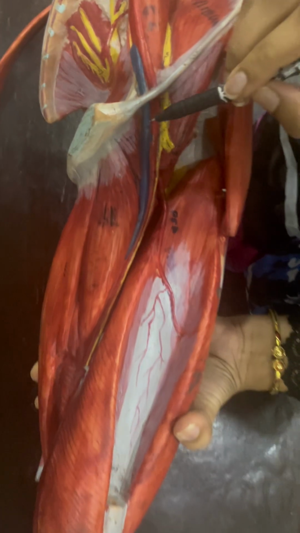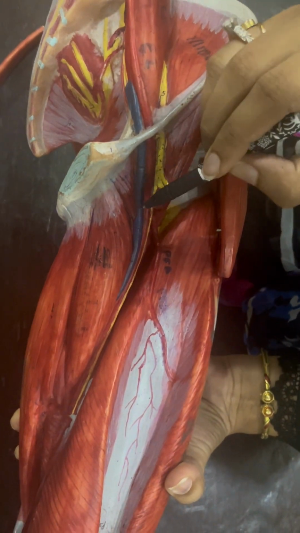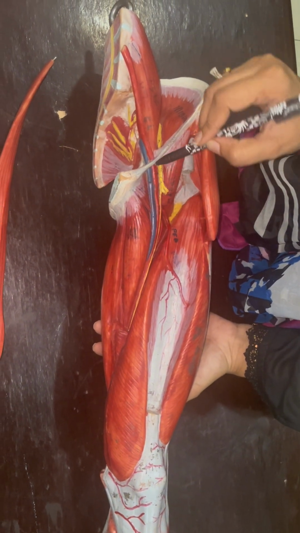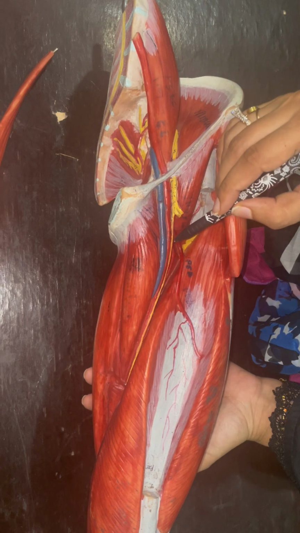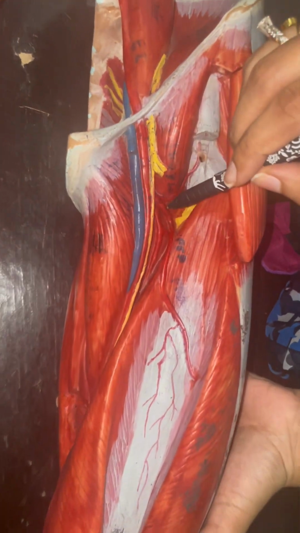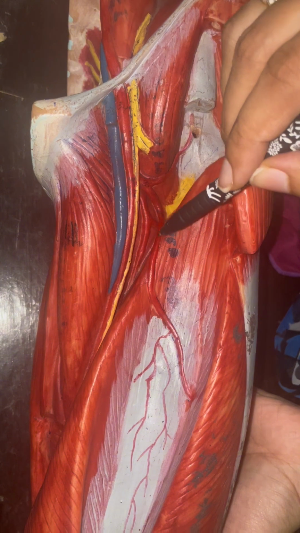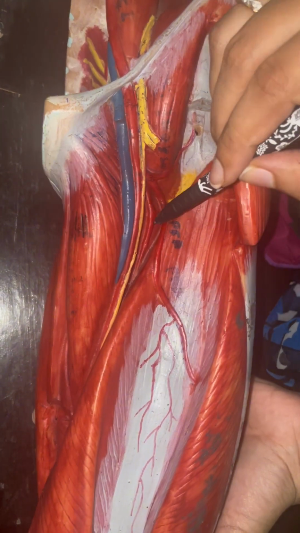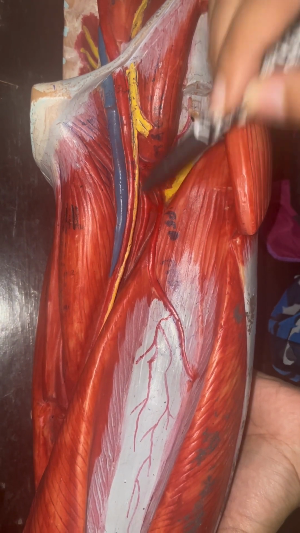This vessel, which is a continuation of the external iliac vein, is the femoral vein. This is femoral artery, which is the continuation of external iliac artery, and this is femoral nerve. Here, this is the branch of femoral artery, which is the lateral circumflex femoral artery, and this is its descending branch. This is another important branch of femoral artery, which is the profunda femoris artery.